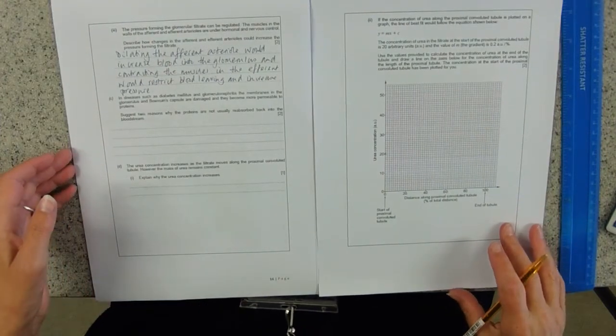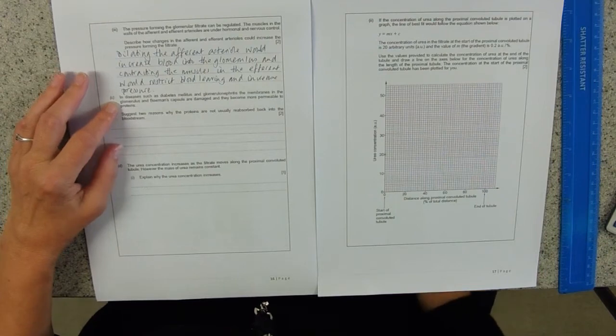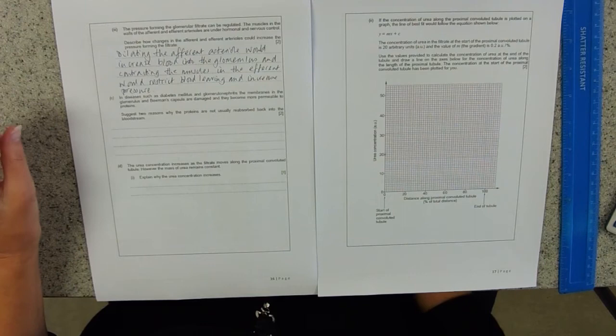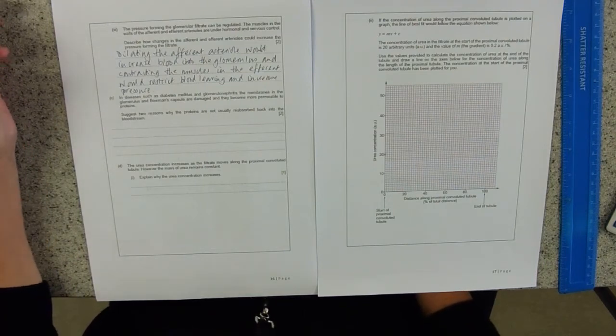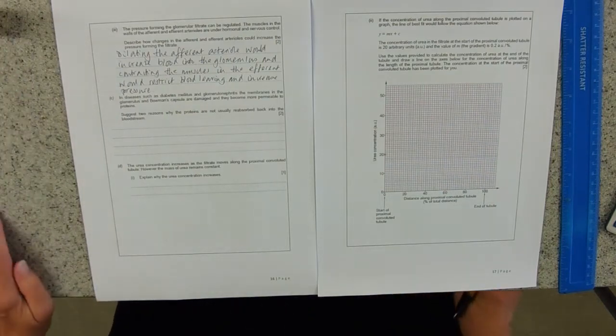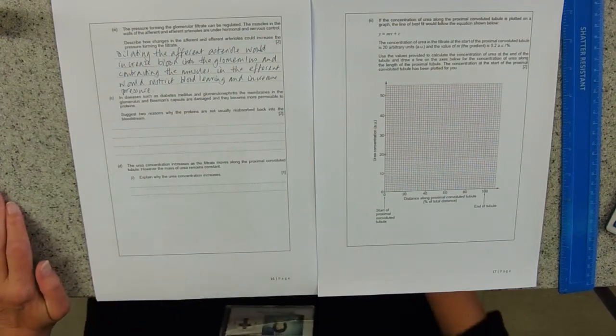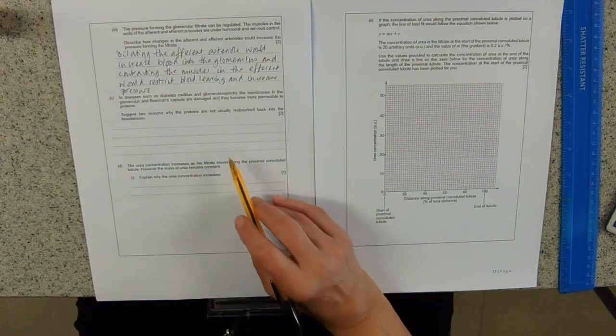In diseases, moving on to a different thing now. In diseases such as diabetes mellitus and glomerulonephritis, membranes in the glomerulus and Bowman's are damaged and they become more permeable to proteins. Suggest 2 reasons why the proteins are not usually reabsorbed back into the bloodstream. So now we're talking about selective reabsorption, and we're obviously moving down into the proximal convoluted tubule.